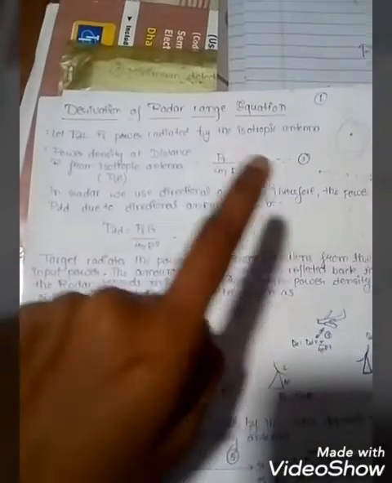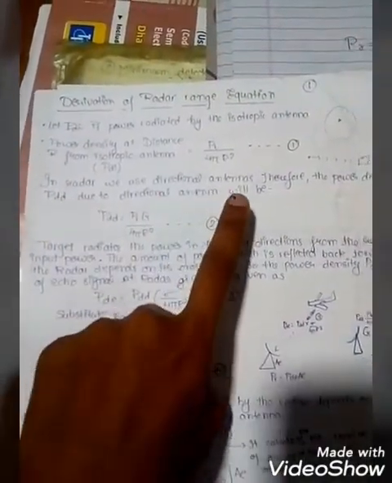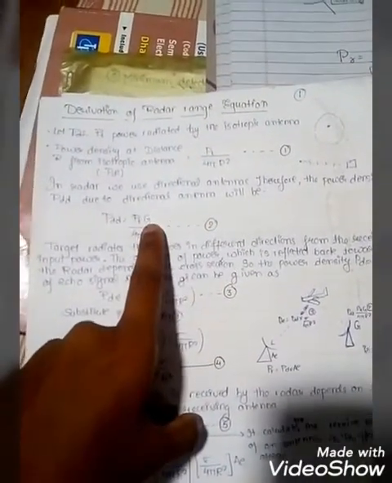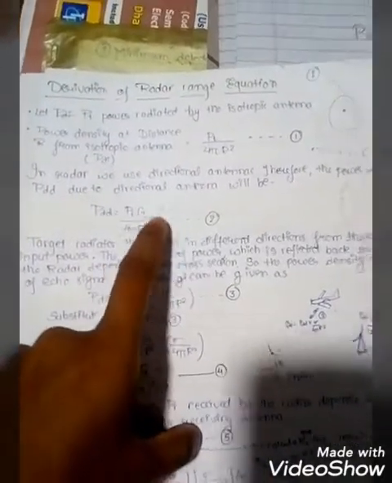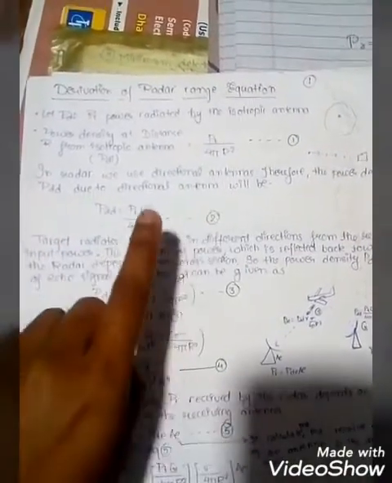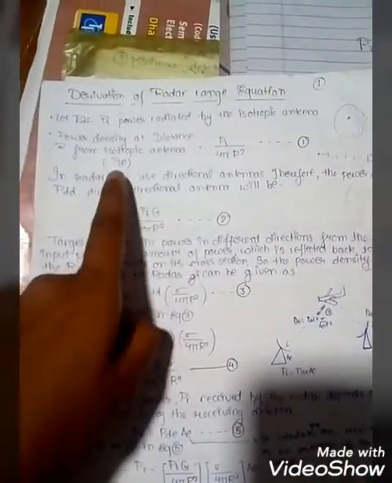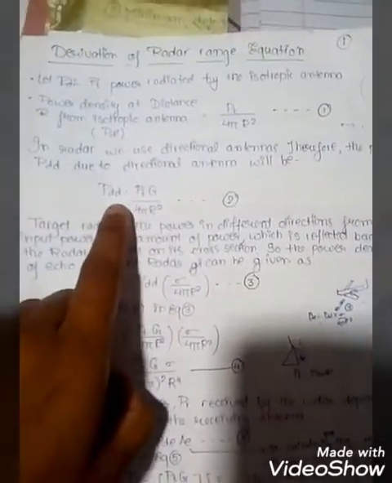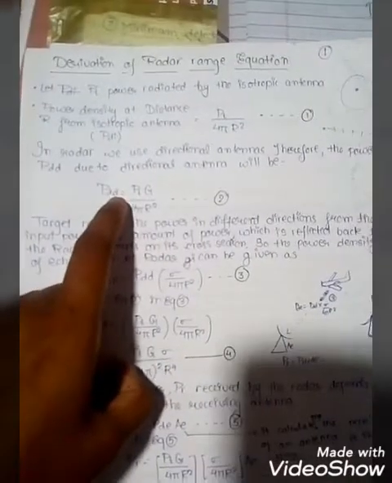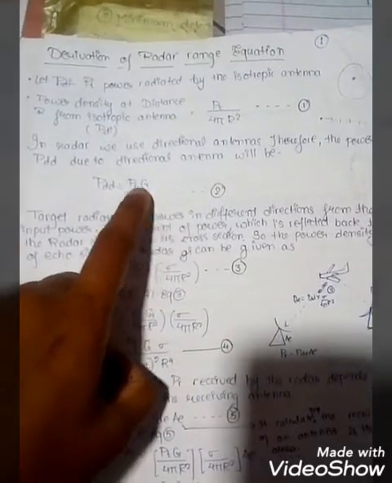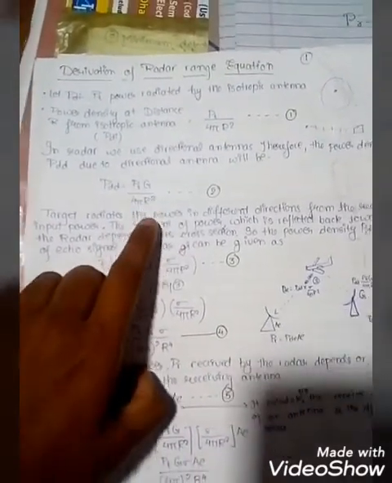Okay, next thing. For the radar, we are using a directional antenna. So there will be a different power density for the directional antenna, as we all know. So what I did is I multiply again, because a directional antenna has its own gain. So this G is going to multiply with our previous power density, that is PDI. So the power density of a directional antenna is given by PDD, that is PT into G divided by 4 pi r square.